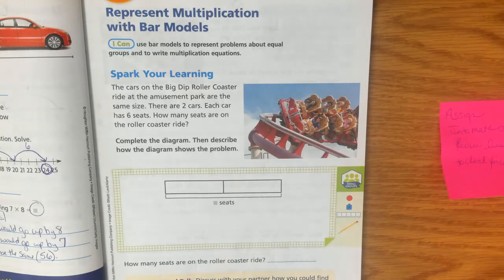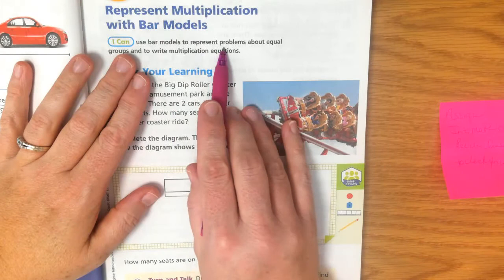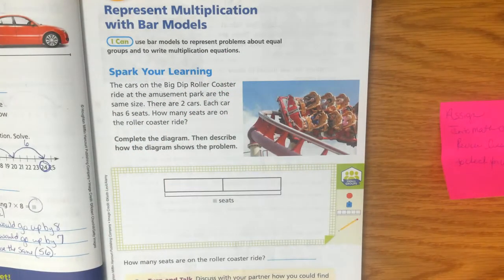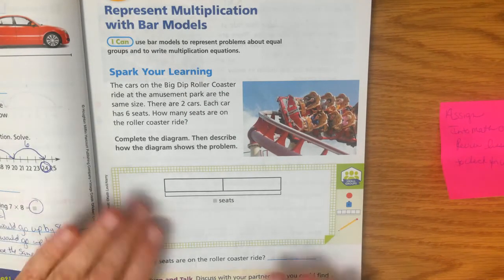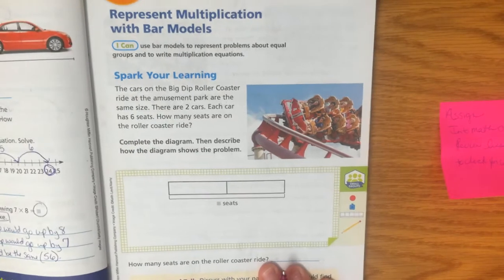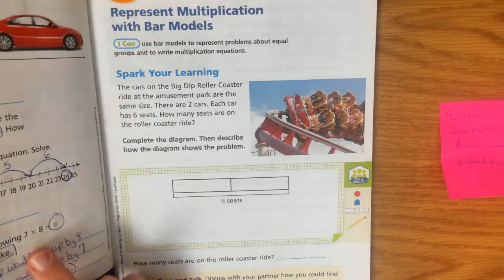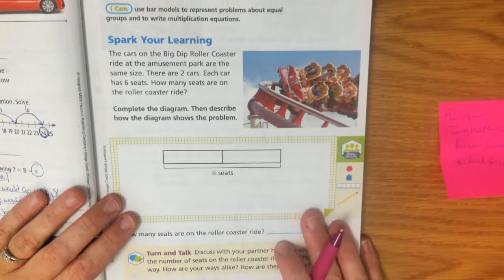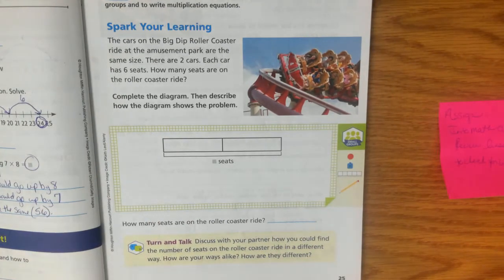Okay. So when we're done with this lesson, you are going to be able to use bar models to represent problems about equal groups and to write multiplication equations. And we've been doing a lot with writing multiplication equations, right? We've been using arrays, we did the circles with the different groups. Last time we counted using a number line. So we've had lots of different ways that we could show how we can multiply. This is another strategy that you could use to help you multiply, and it is called a bar model.